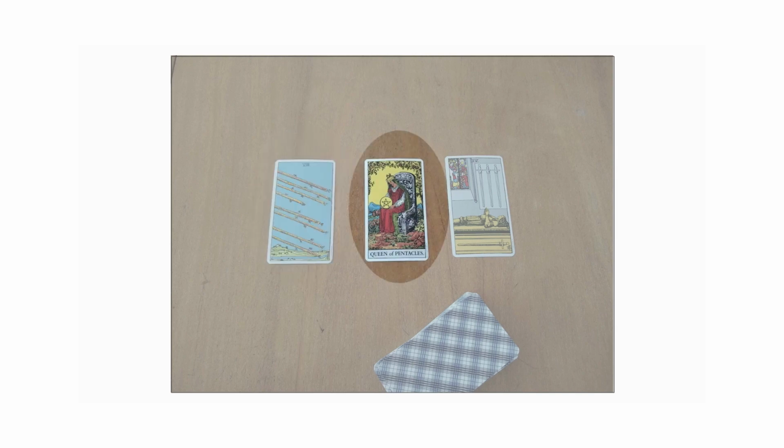Next, in the present or focus position, we have the Queen of Pentacles. The suit of Pentacles represents practical matters of wealth and career. And remember, we talked about the Queen of Pentacles in particular in our lesson on the court cards and how she represents nurture, a focus on home, security, and charity.